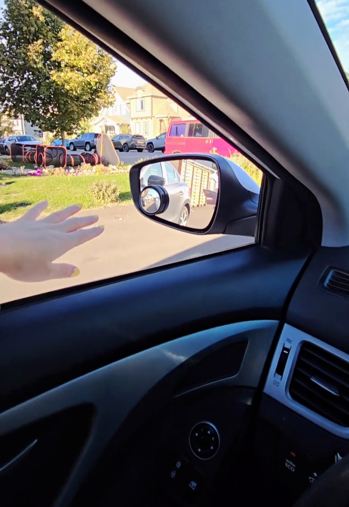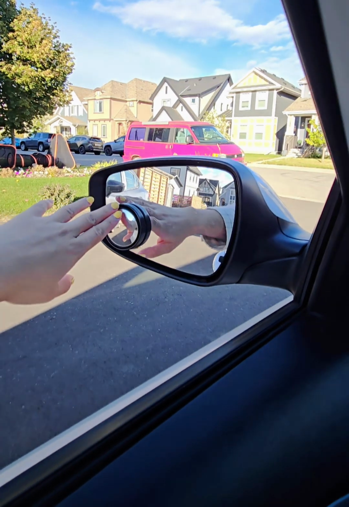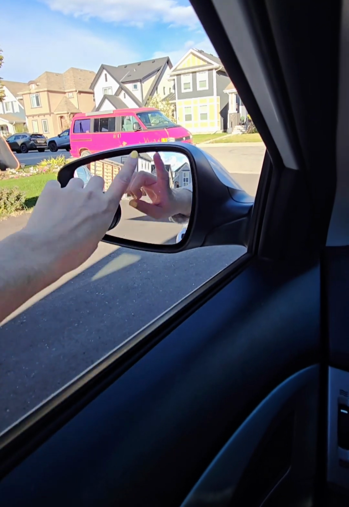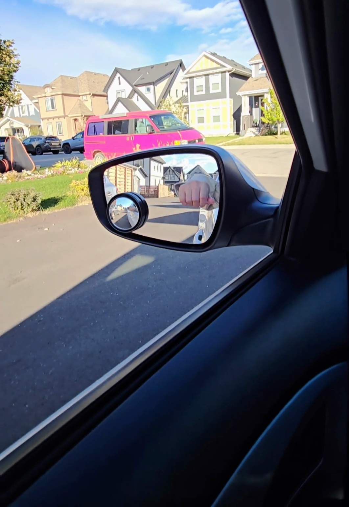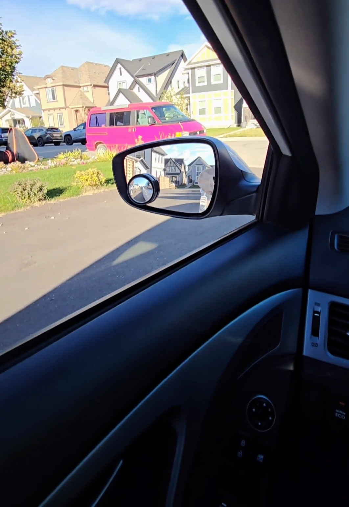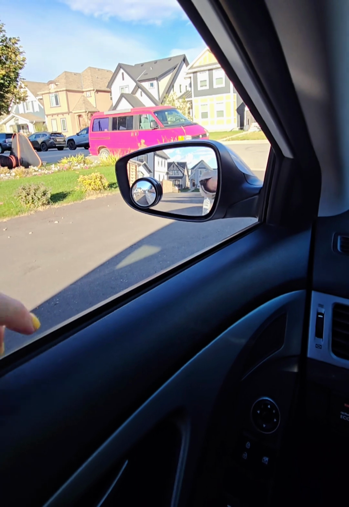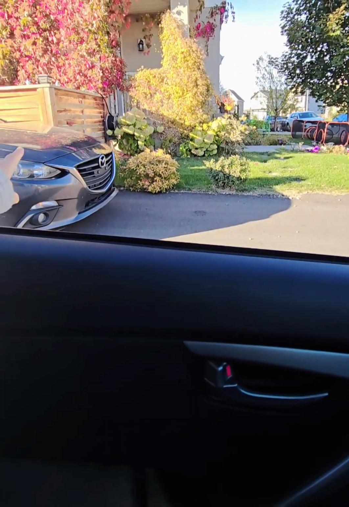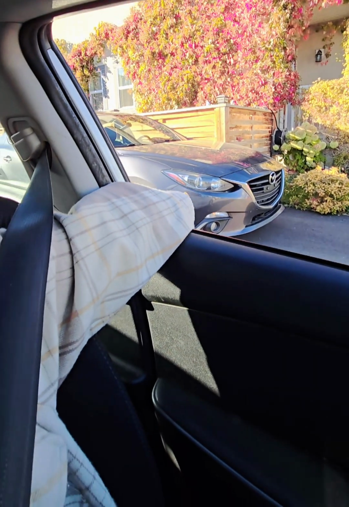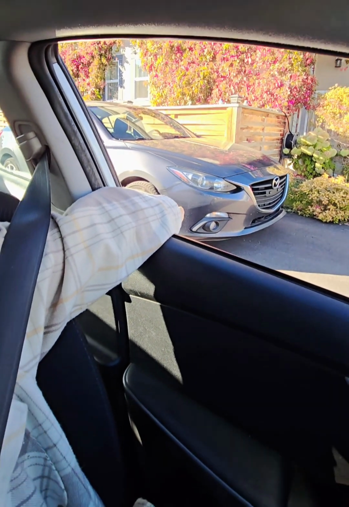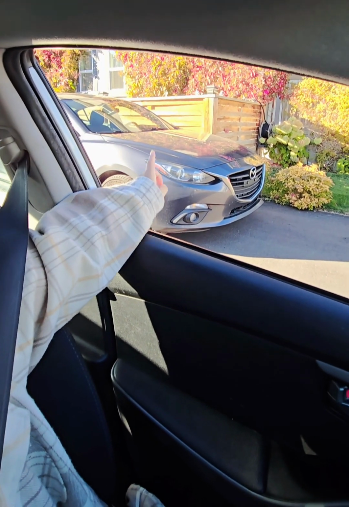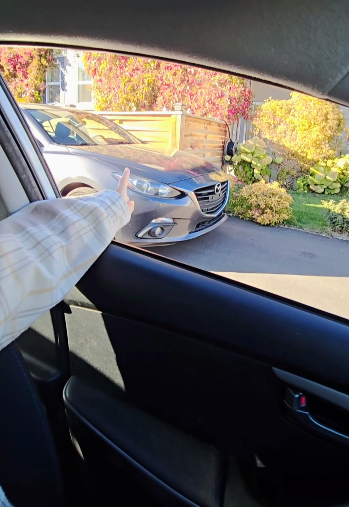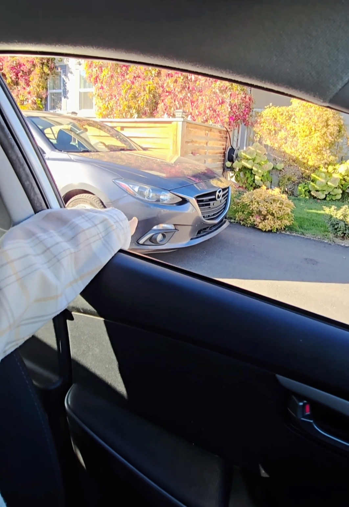As you can see here, we're not going to focus on this little mirror as this is our blind spot mirror, but not all vehicles have them. So we're only going to focus on this big area here. Now, if you see it from my point of view, you won't see a vehicle there. But if you were to focus on my finger and check your blind spot, you see a whole vehicle right there. So you don't want to miss that, because this is what you're going to be checking for before switching any lanes or doing any turns.